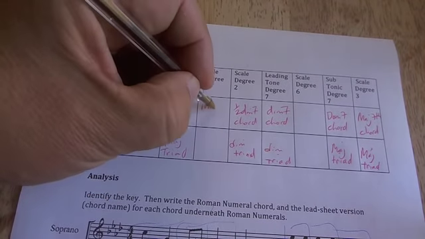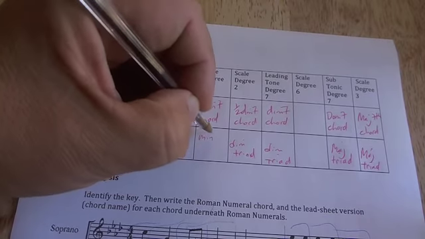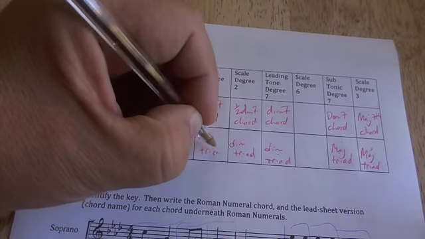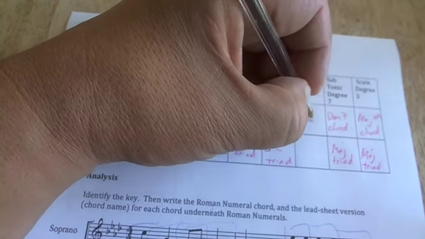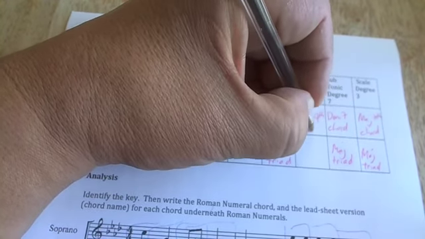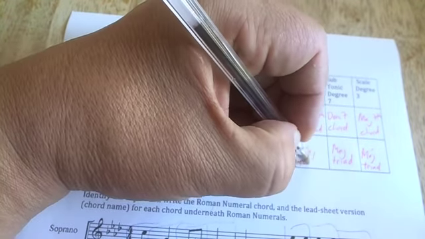4 is a minor 7 chord, right? And that means it's got a minor triad if it's just the triad alone, right? And 6 is a major 7th chord, all right? And this is a major triad on its own.